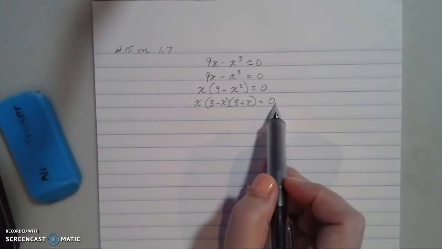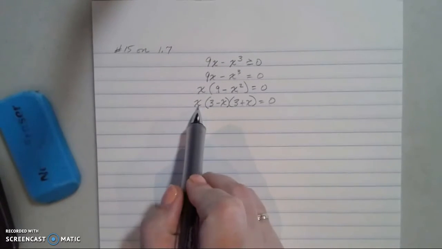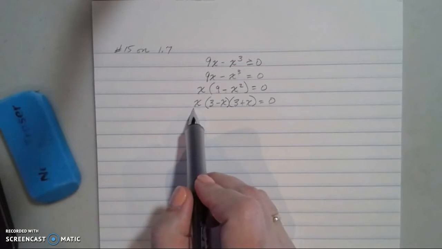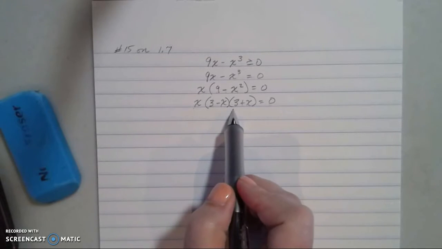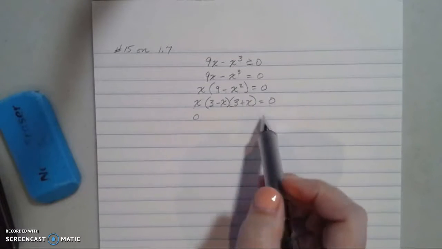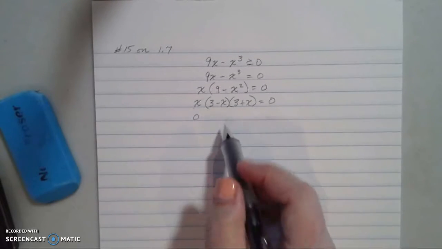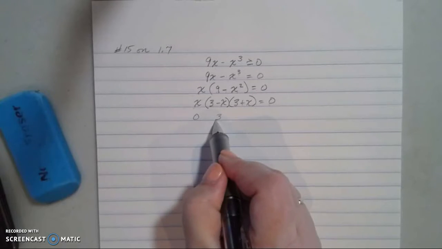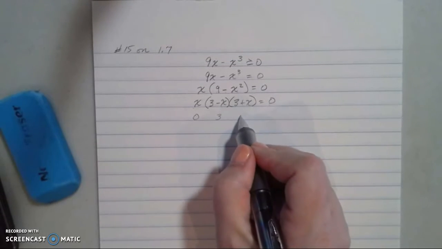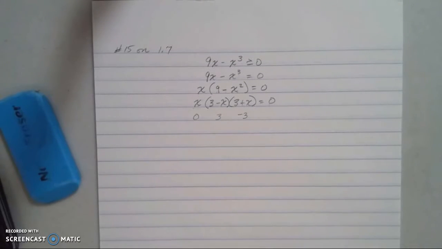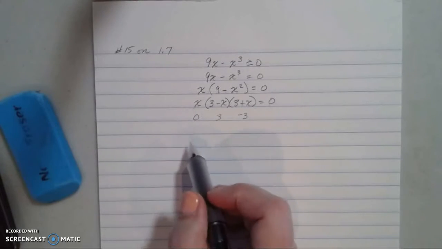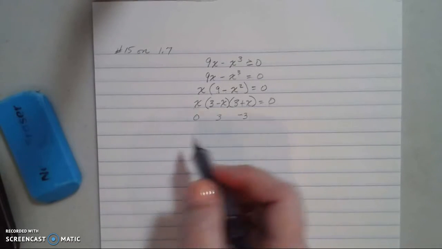So what makes this equal to 0? Now I don't just have 2 terms that multiply to be 0. I have 3. I have this one, and this one, and this one. So if x is equal to 0, that would cause the whole thing to be 0. If x were equal to 3, it would cause the whole thing to be 0. And if x is equal to negative 3, it would cause it all to be 0. So that gives us our 3 critical values or boundary values.